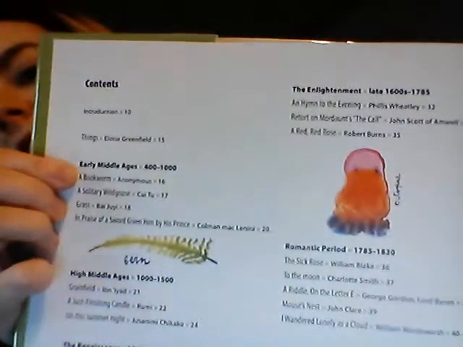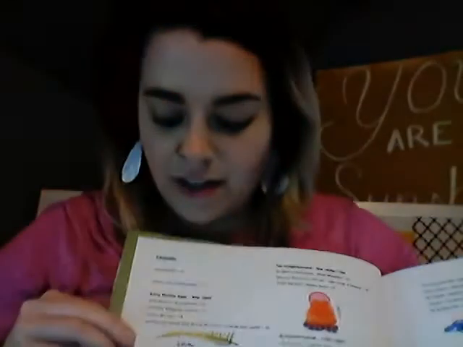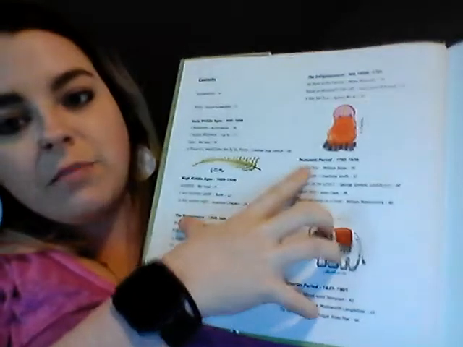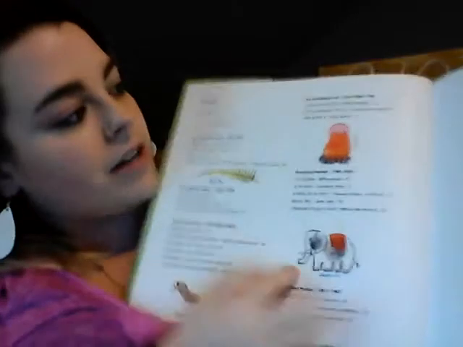So it starts off with the early Middle Ages, and then you have the High Middle Ages, the Renaissance, the Enlightenment period, the Romantic period, the Victorian period, and you have the Modern period, and then the Postmodern period, which is what we're in right now, and then you have Contemporary. So there are many different poems in each section, and each poem talks about a different object.